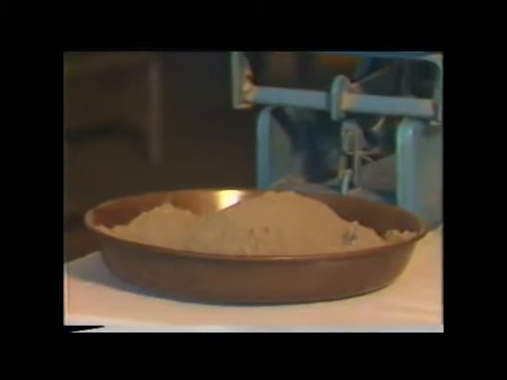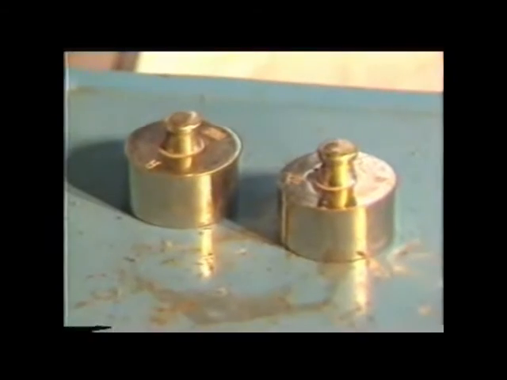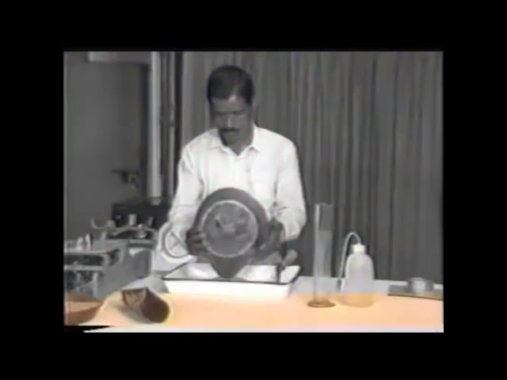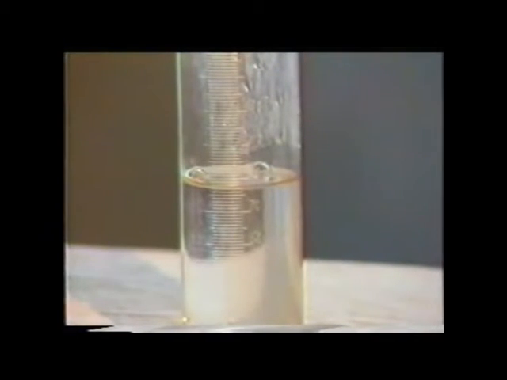Take 400 grams of cement and place it in the enamel tray. Measure the quantity of water at the rate of 0.85 p times the weight of cement.